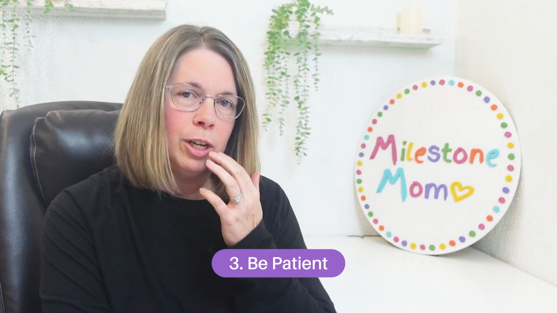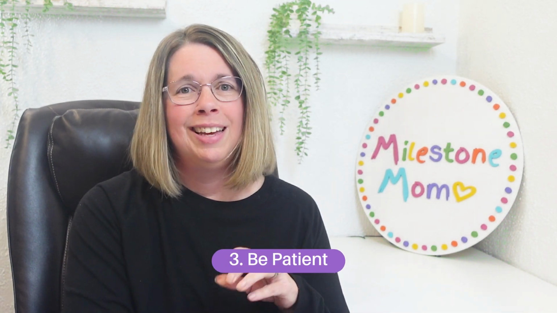The 3rd thing, I want you to be patient. Sleep regressions can last anywhere from a few days to a few weeks. The important thing is to stay consistent and patient, knowing that this is a phase that will pass as your baby adjusts to their new developmental skills. Remember, your baby is growing and learning, and sometimes these sleep regressions are an indication of that, which I will talk about more in the sleep regression video.